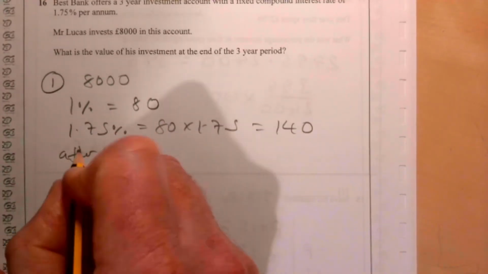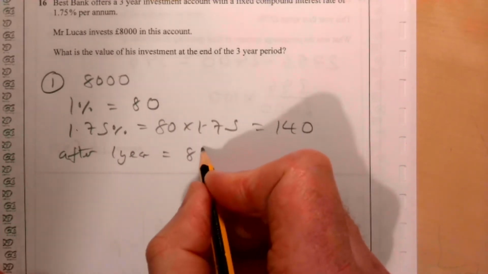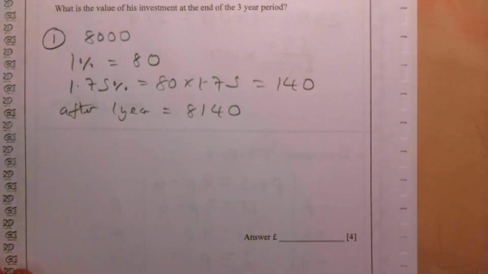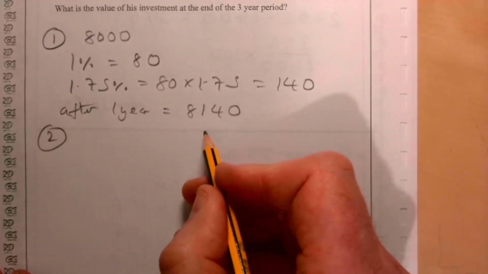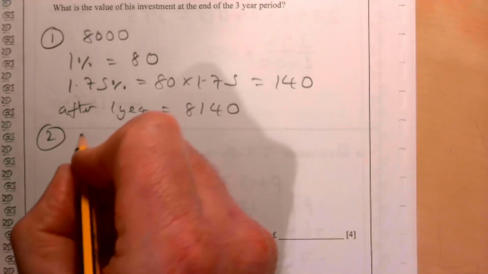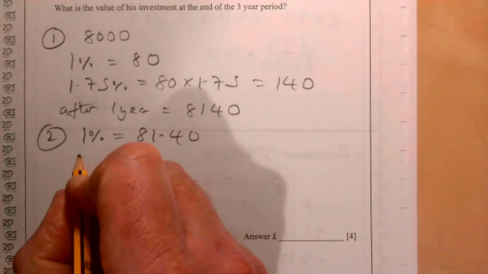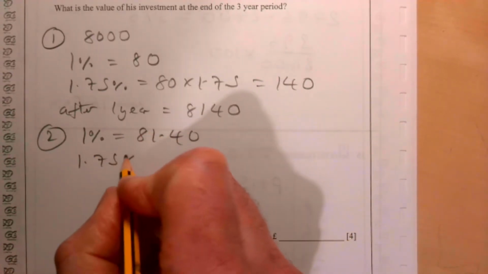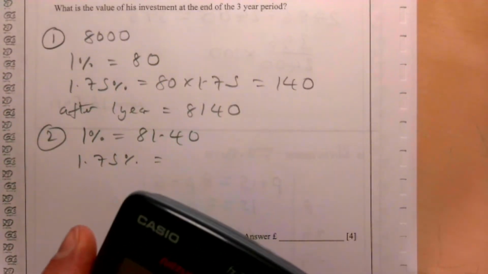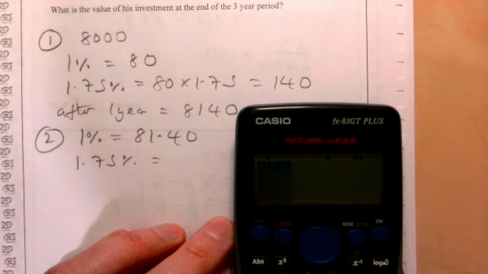That means after 1 year he has £8,140. We do the same for 2 years and then for 3 years. So find 1% of this, £81.40, find 1.75%, and then we add it on. Now there are slightly quicker ways of doing this, but do whatever you're comfortable with. So 8140.